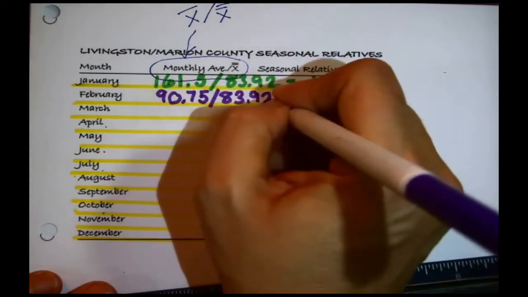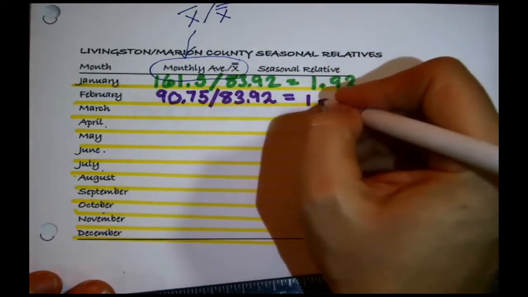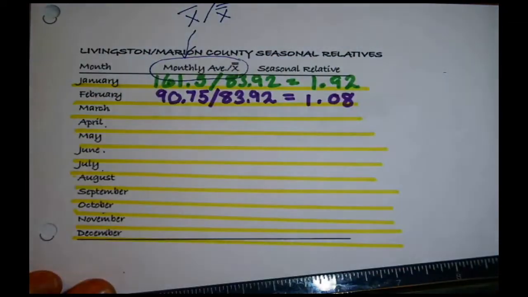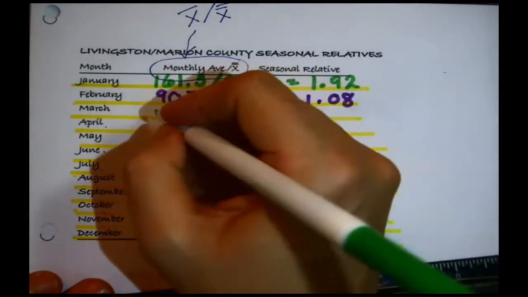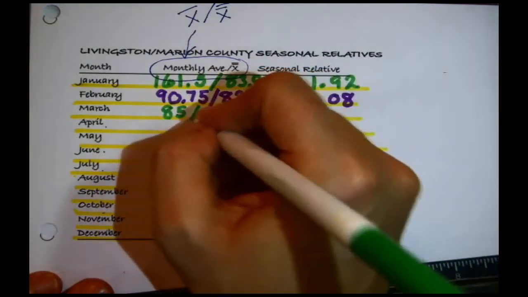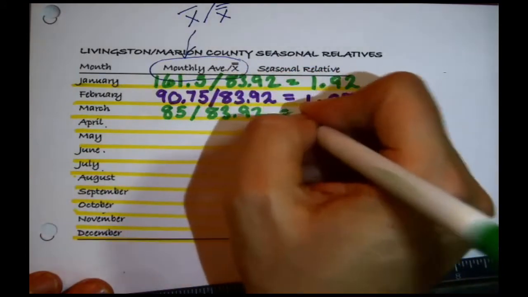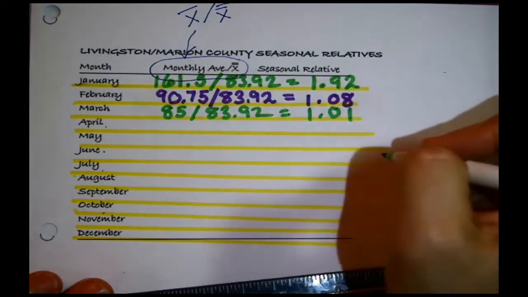Notice that the denominator is never going to change here. It does produce a different relative. I get for February a value of 1.08. Now for March, the historical average was 85. Divided by the same 83.92 means that the seasonal relative is 1.01.